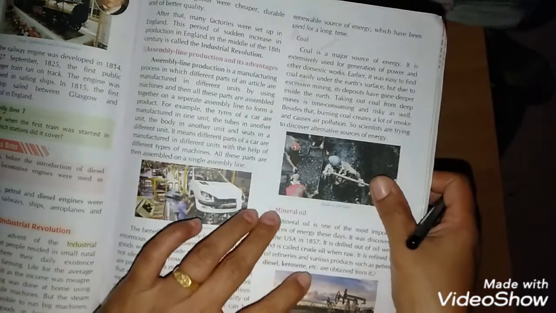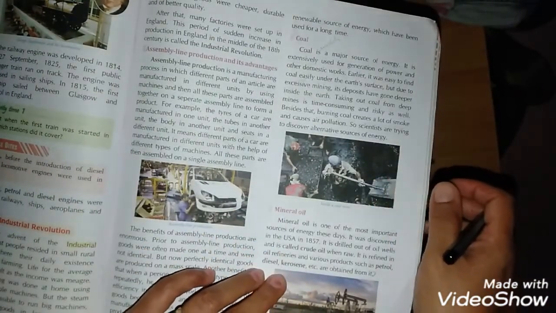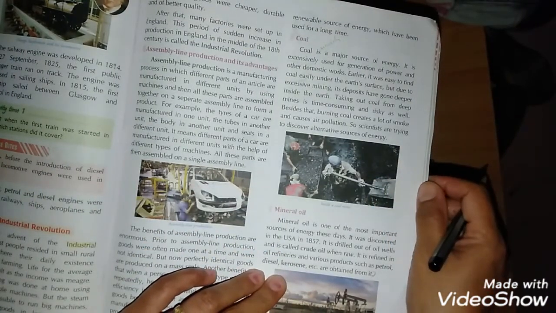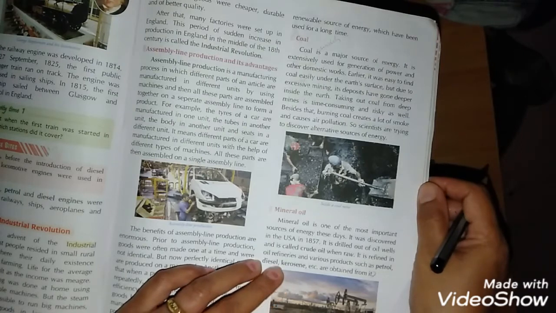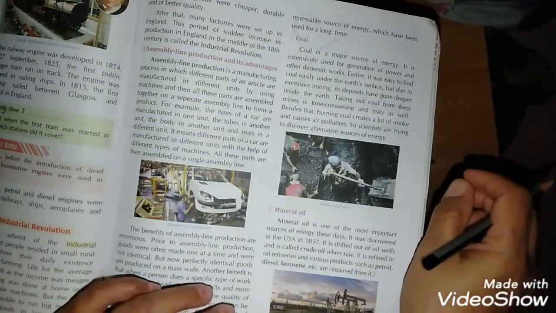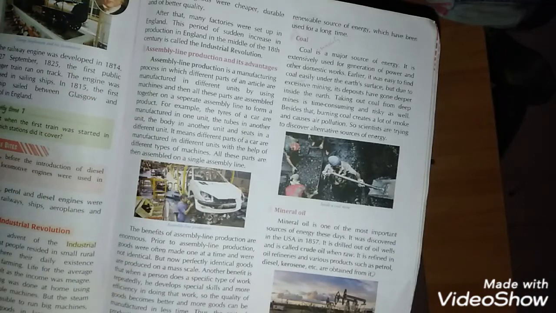Okay, next one is mineral oil. Mineral oil is one of the most important sources of energy these days. It was discovered in the USA. Where was it discovered? USA, in 1857. It is drilled out of oil wells and called crude oil when raw.